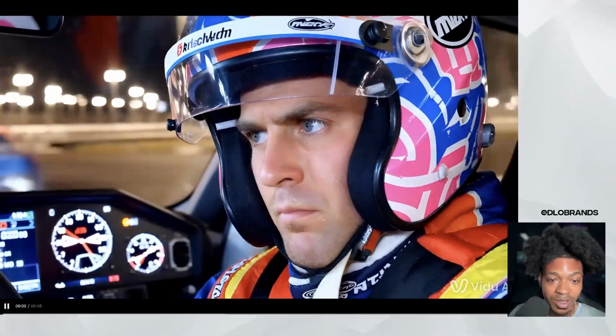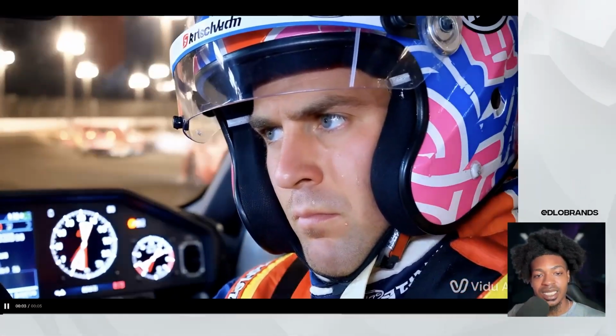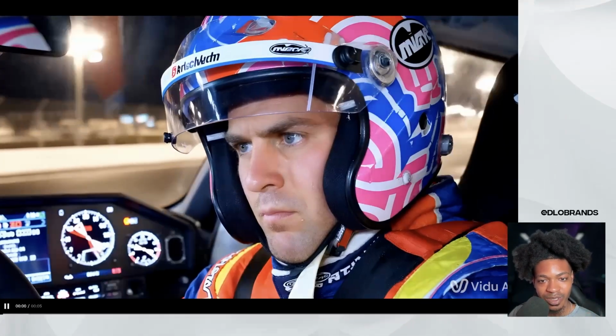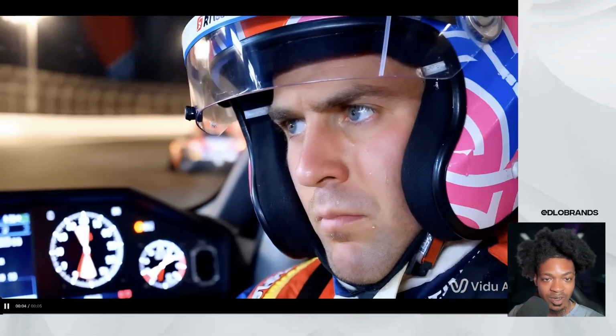Okay, so I will say there are many things wrong with this video, but it is pretty cool that it has the cockpit view. It has the background with cars driving.